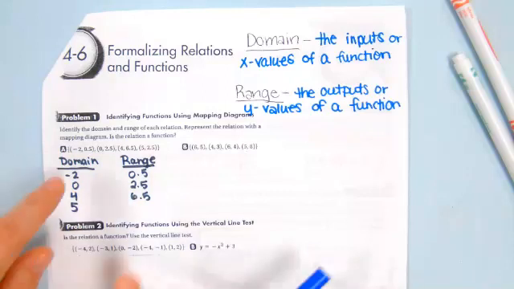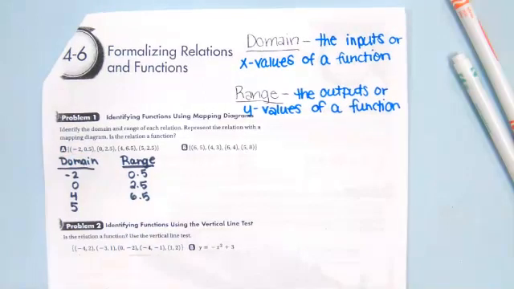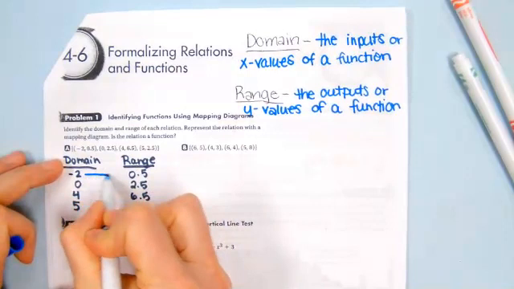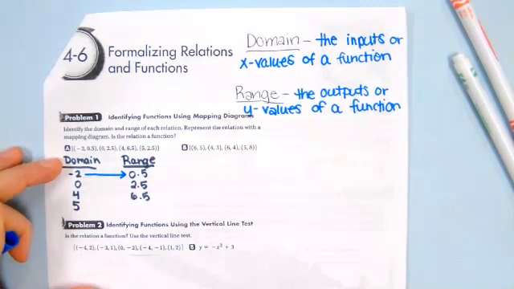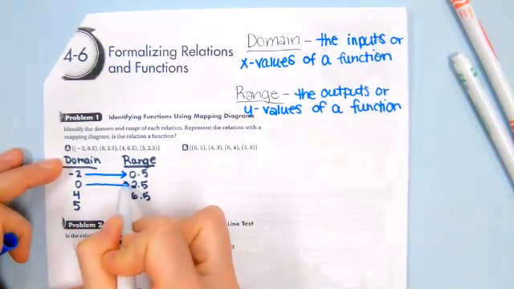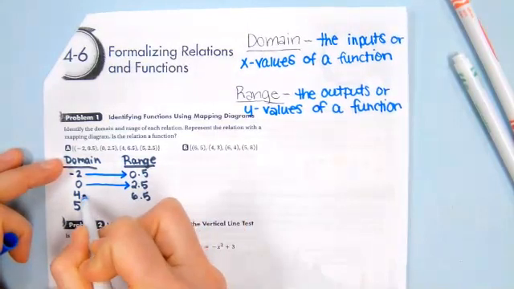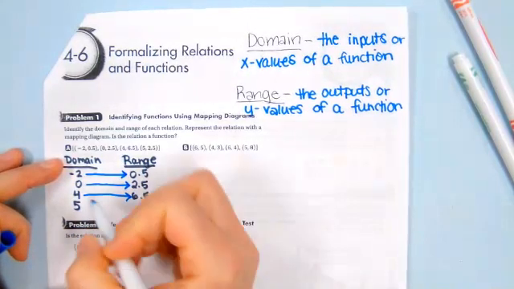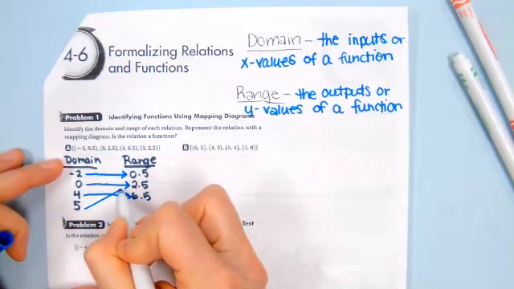So it says -2 goes with 0.5. So you make an arrow like this. It says 0 goes with 2.5. 4 goes with 6.5, and then 5 also goes with 2.5.